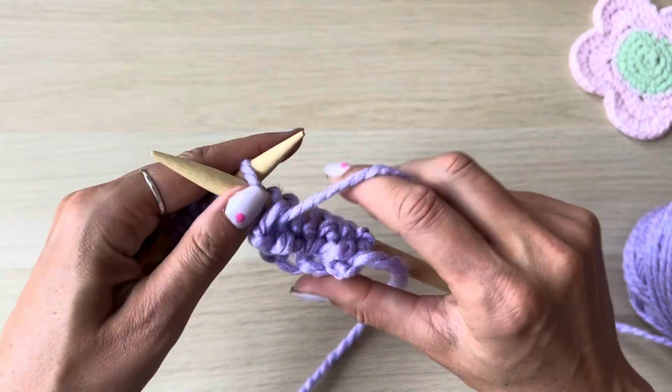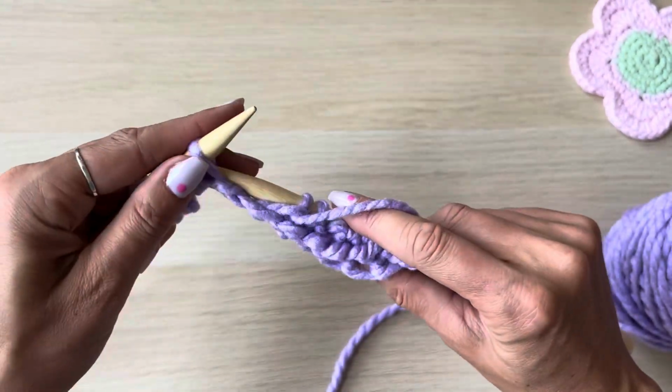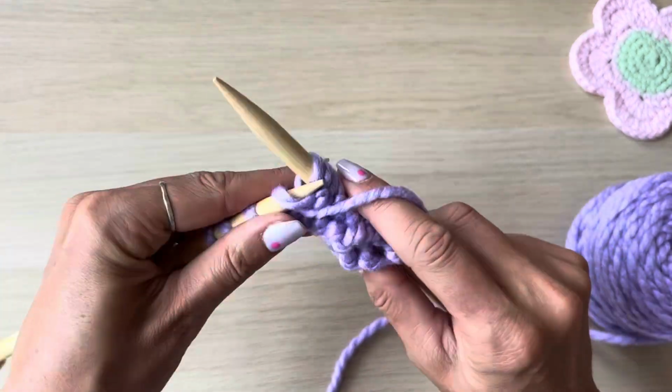And just keep purling all the way until the end of that row, then we'll move on to the next part of the sequence.